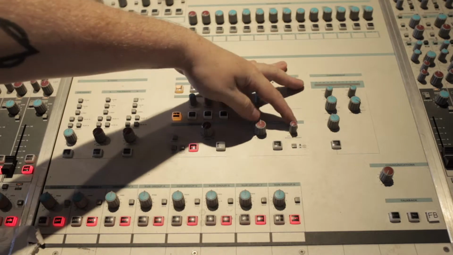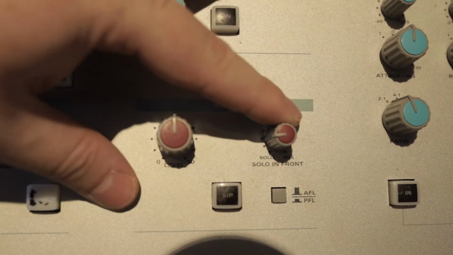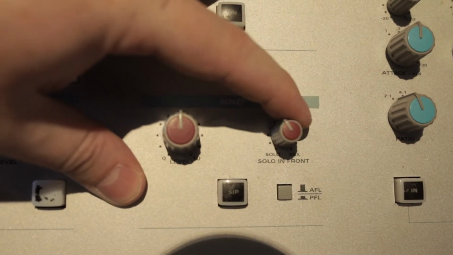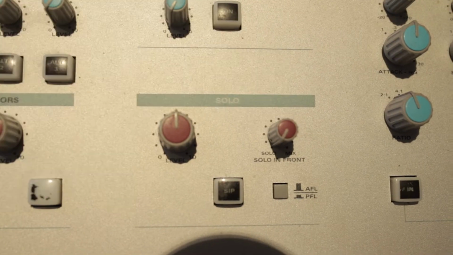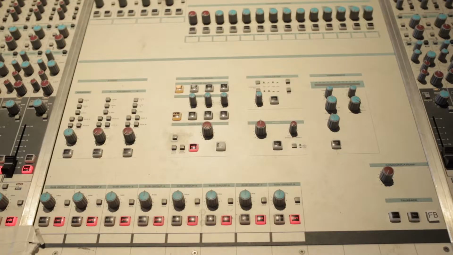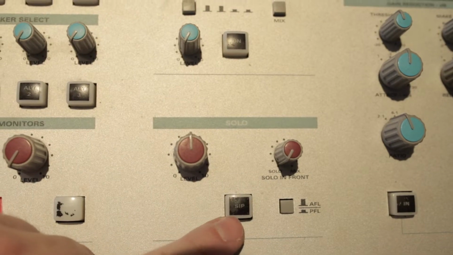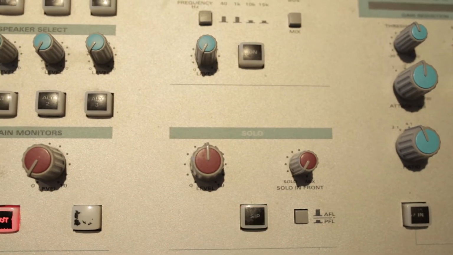Make sure that the solo in front pot is turned around to solo. This ensures that when you solo a channel, you hear that channel in isolation and not as part of the mix. Check that solo in place, SIP, is not selected.